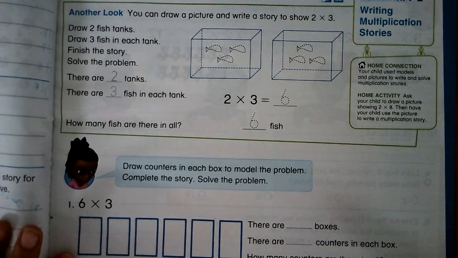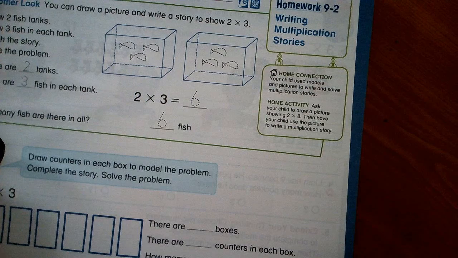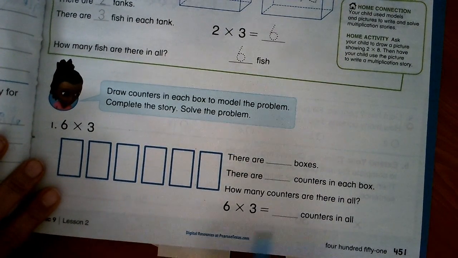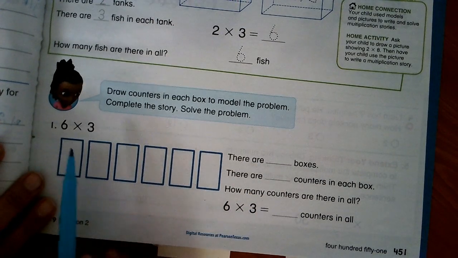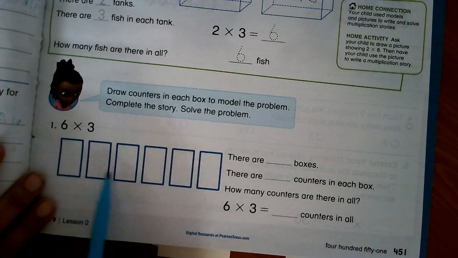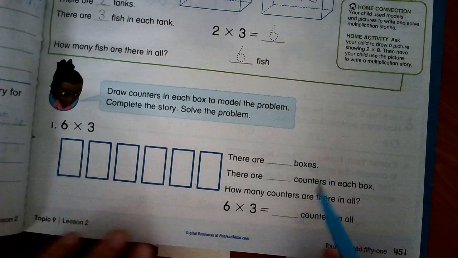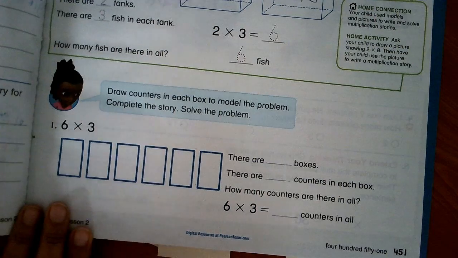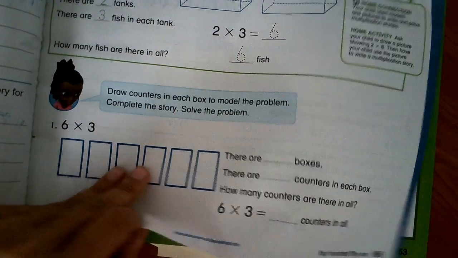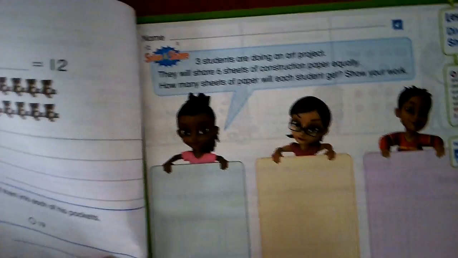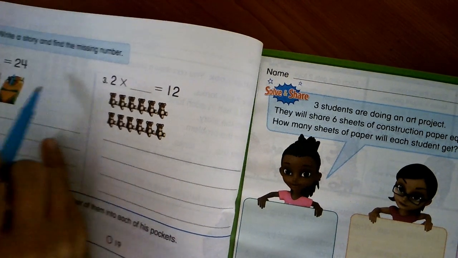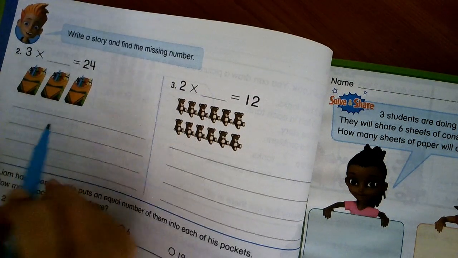All right, now for Thursday, pages 451 and 452, you're going to be solving this part right here where they gave you the multiplication picture, they gave you the boxes, and you just need to fill these out. 6 groups of 3, or 6 times 3. Fill it out. And then here, again, fill out the equation and then write a story problem.